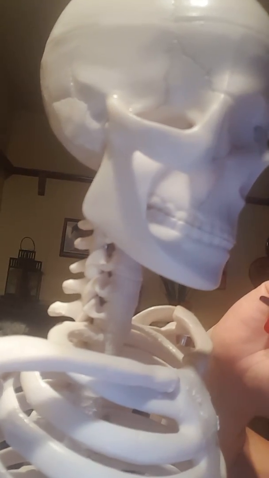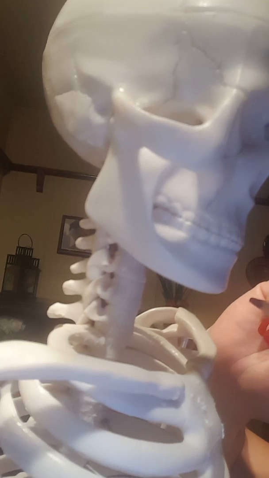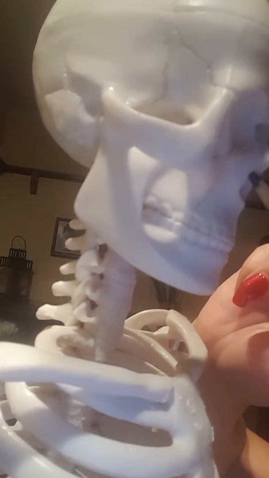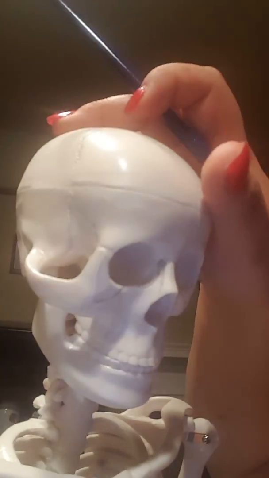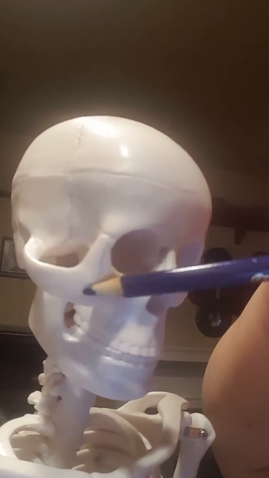You have the vomer, which is right in here, and the inferior nasal concha, which is right on this side. The zygomatic bone is right in this area. The two bones that form the zygomatic arch are the temporal process and the maxillary process.